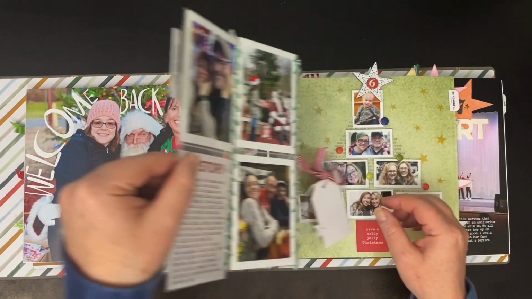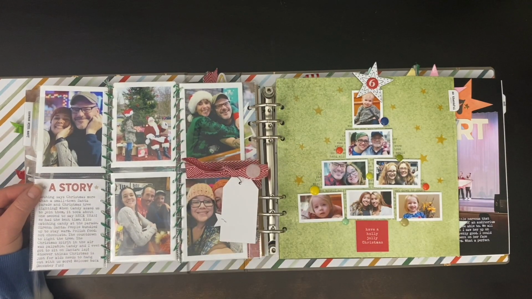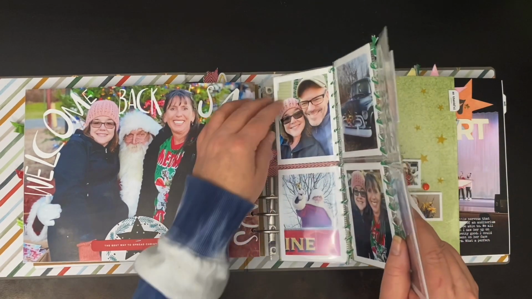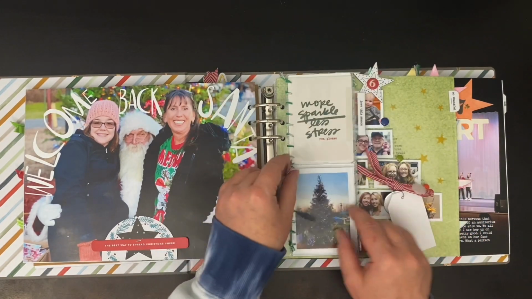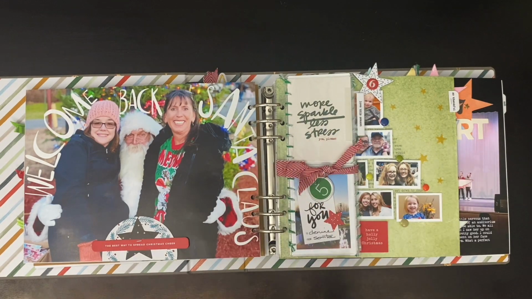And then the opposite side has more photos as well as my little story. That was also fun to create as well. I like that we can be very crafty or we can be very simple, and it just is such a wonderful combination of different, I guess, different techniques, right, that we can use during December Daily that we don't often use during the course of a year.